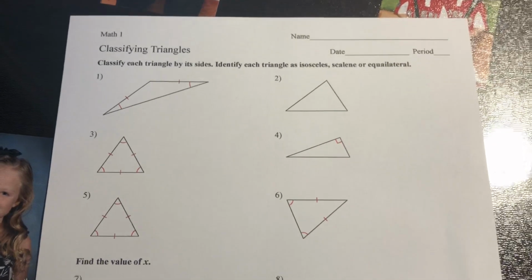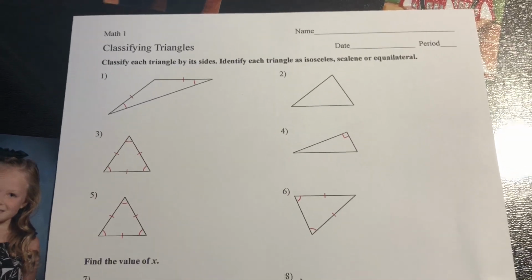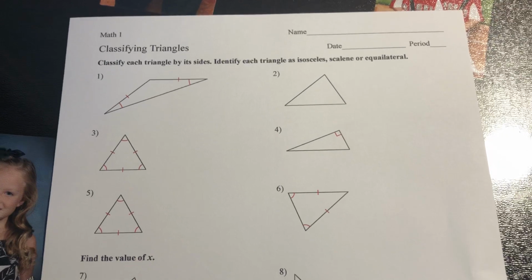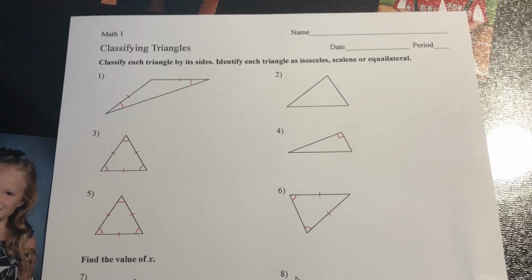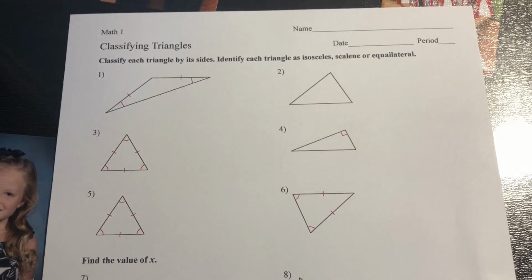This week you're going to have 2 worksheets on triangles. We're done with our parallel lines unit. Our next unit is going to be learning about triangles.